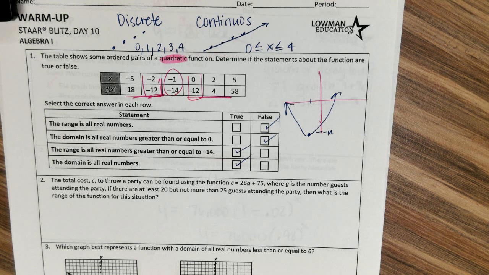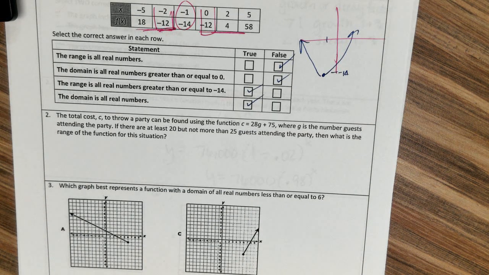Now this next one, we're going to read it together, and I don't want you to say it out loud. I want you to ask yourself, would this be a discrete or continuous function? Okay, so let's read it. The total cost to throw a party can be found using the function C equals 28G plus 75, where G is the number of guests attending the party. If there are at least 20, but not more than 25 guests attending the party, what would the range be for this situation? I want you to think to yourself, would this be continuous or discrete? So what do y'all think?